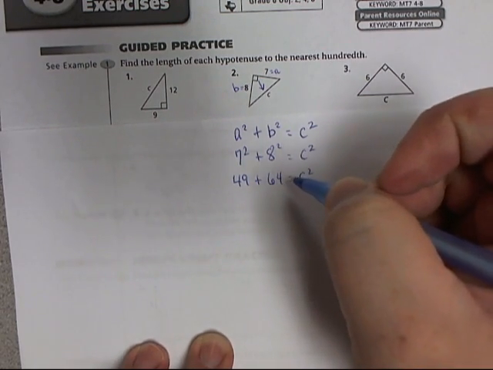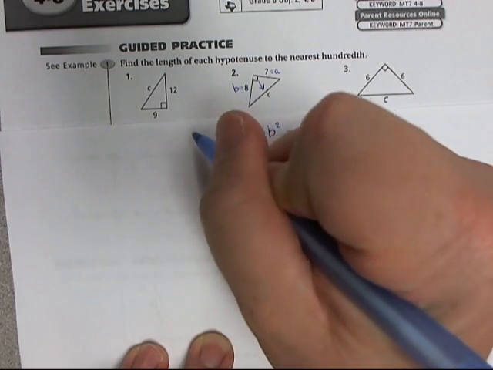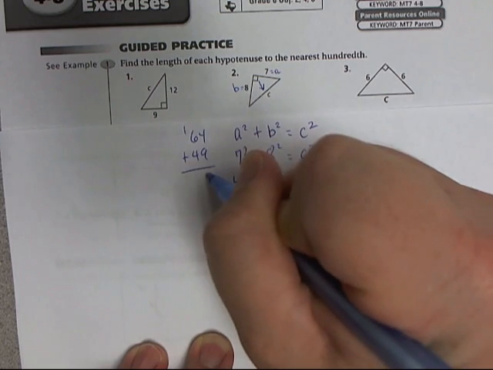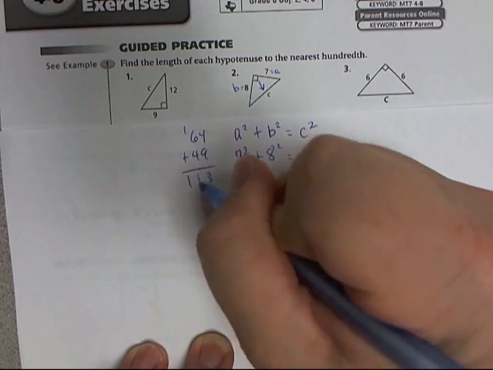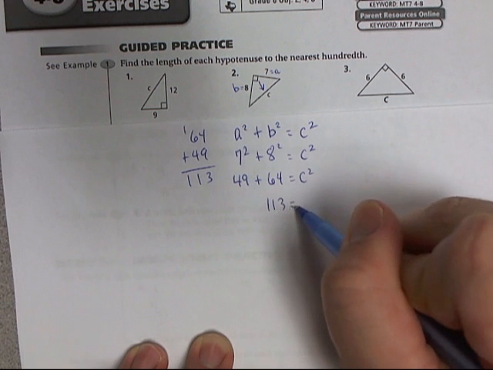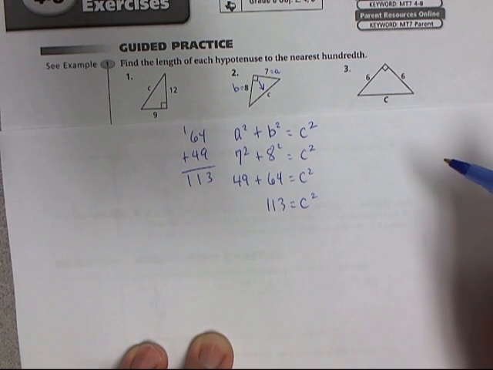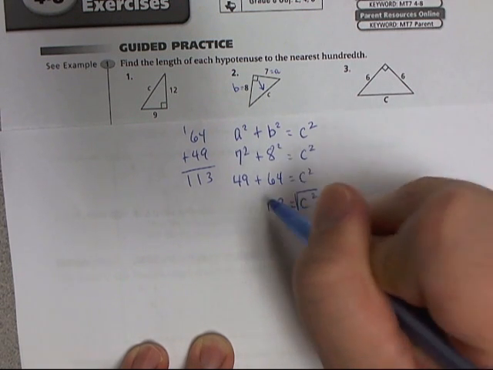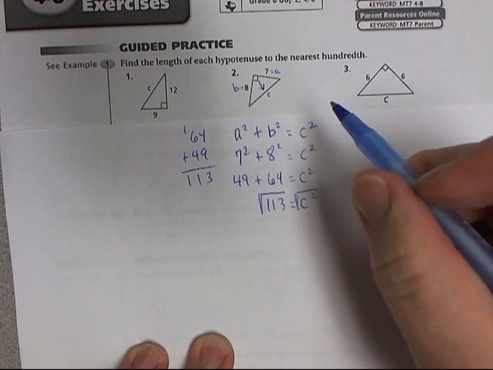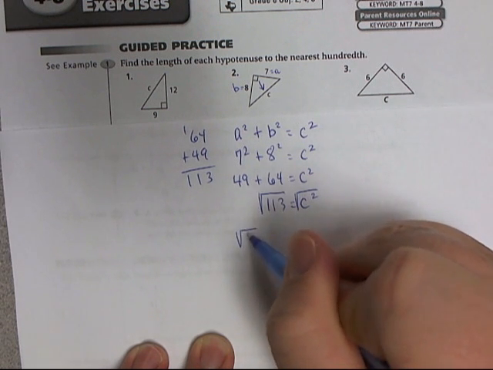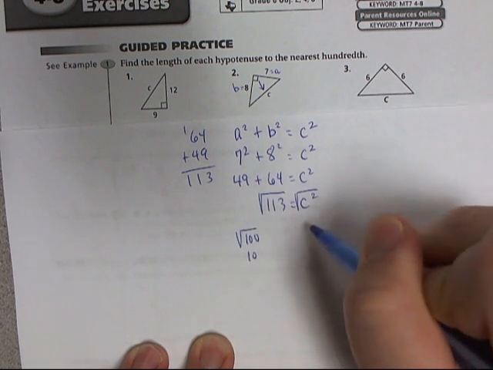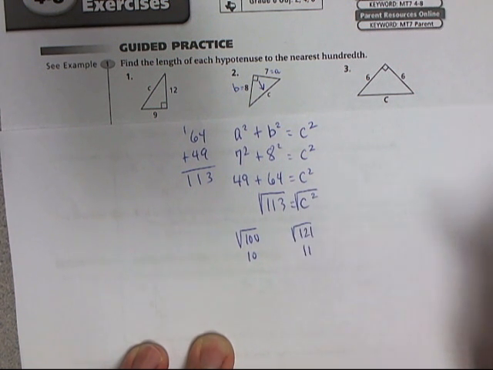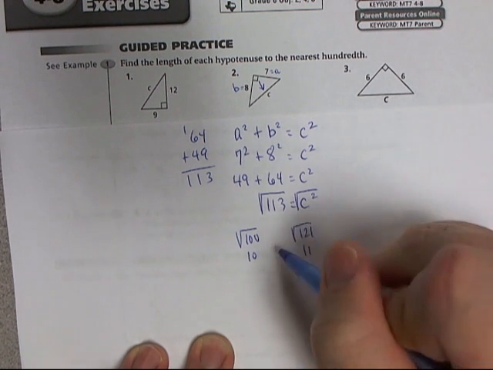And now we need to add 64 and 49. So I like to write my numbers vertically. When I add 64 plus 49 gives me 113. So this is not a perfect square. So the next step is to take the square root of 113, and we know the square root of 100 is 10, and the square root of 121 is 11. So our answer is going to be between 10 and 11.